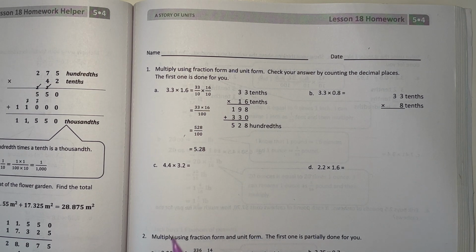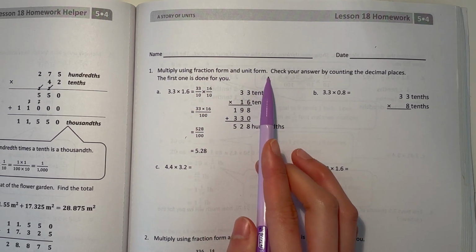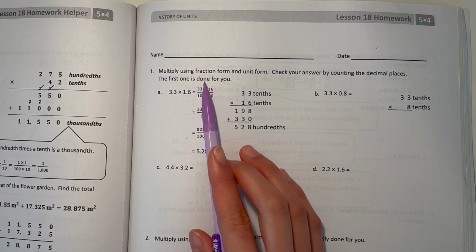So let's get started. Number 1. Multiply using fraction form and unit form. Check your answer by counting the decimal places. The first one is done for you.